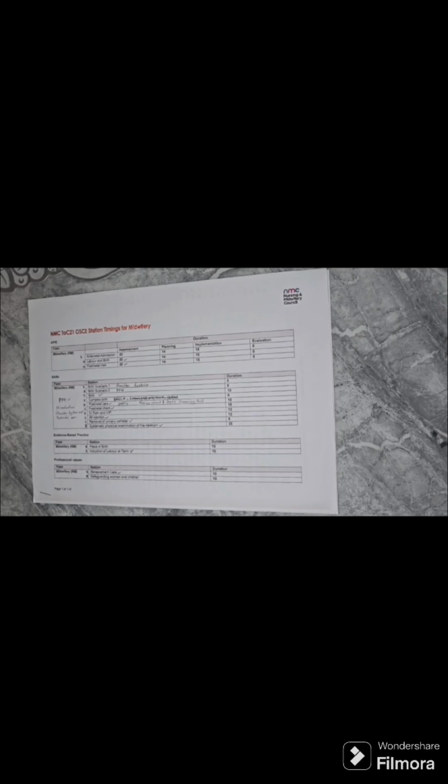Then we have birth, which is conducting labor, and complex birth, which is breech. Then we have perinatal care, which is sepsis, which I'll go into in detail. Then postnatal care and postnatal check, then IV fluids and VIP score.